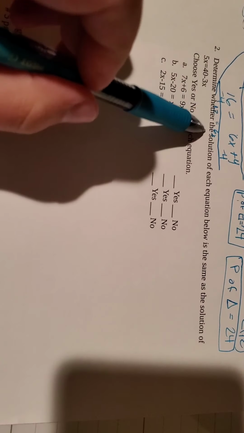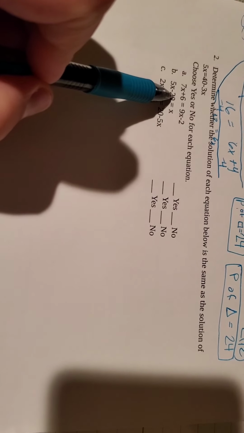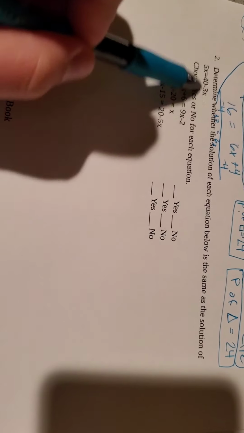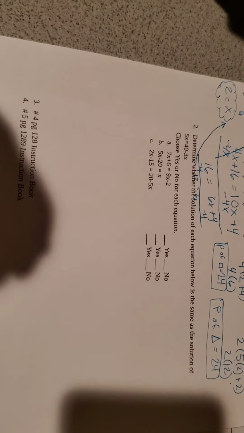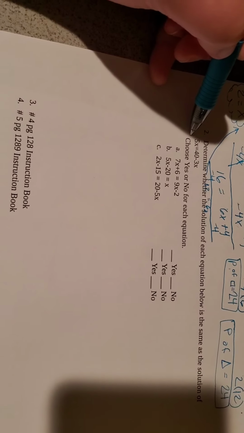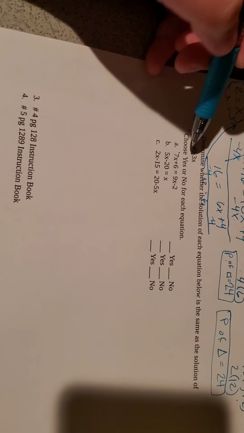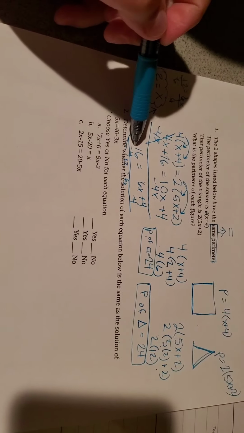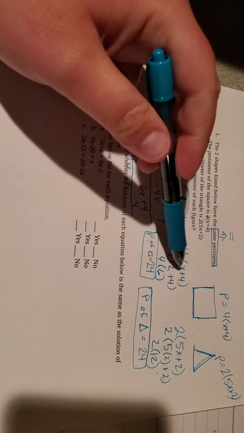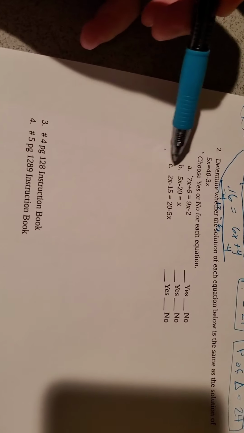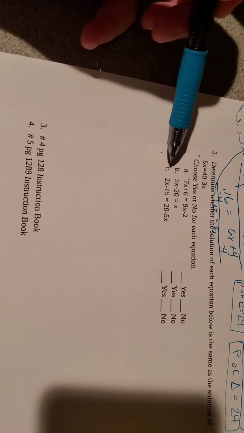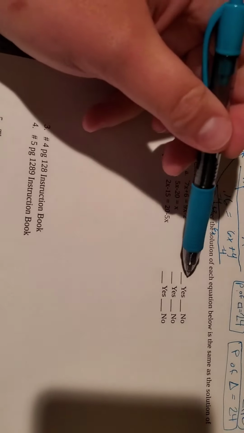In this case, they're telling you to tell whether these choices match this equation here. My tip for doing a problem like this is to figure out what x is and then plug it in. Just like we did up here where we figured out what x was, and then plugged it in for the perimeter, we're going to figure out what x is and plug it into each of these choices and then say, did it make sense? Yes or no.